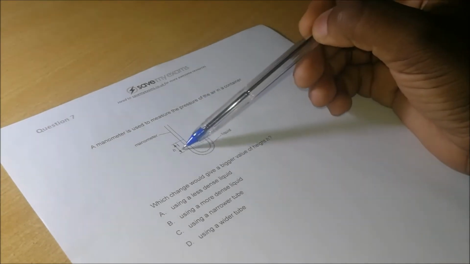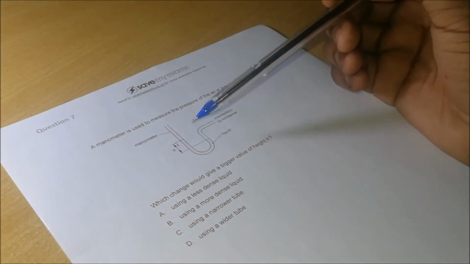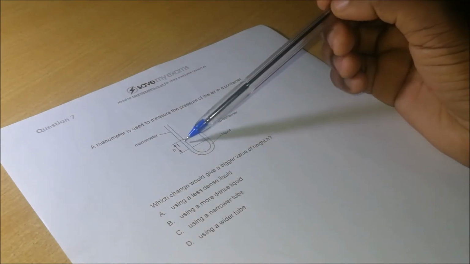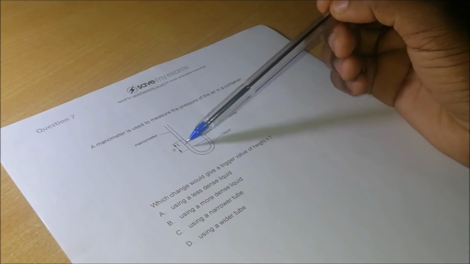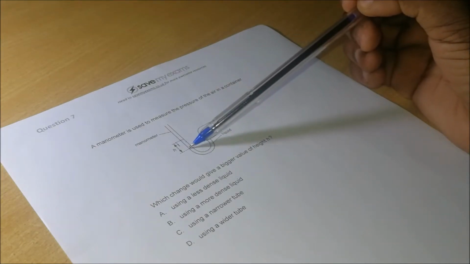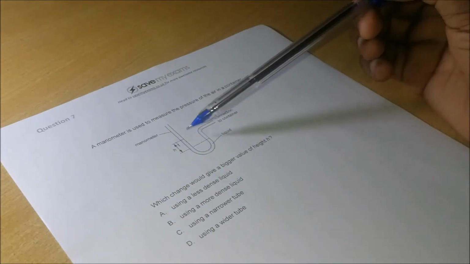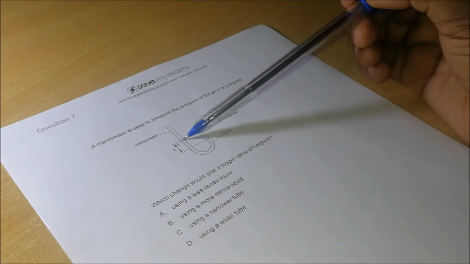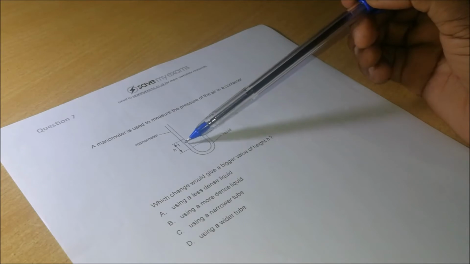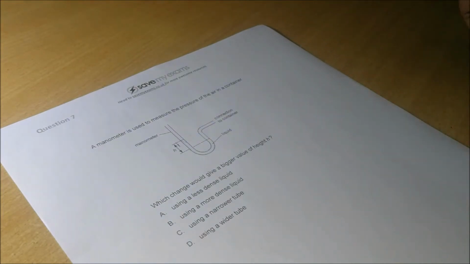So this is the height. And remember we said that pressure in liquids increases with depth. So it means that this height is representing the pressure of that column, because as far as pressure in liquid is concerned, it's about the height. The longer the height, the higher the pressure.